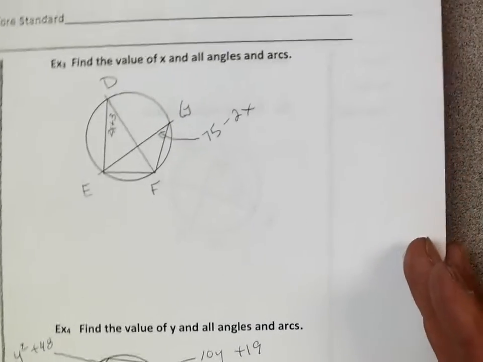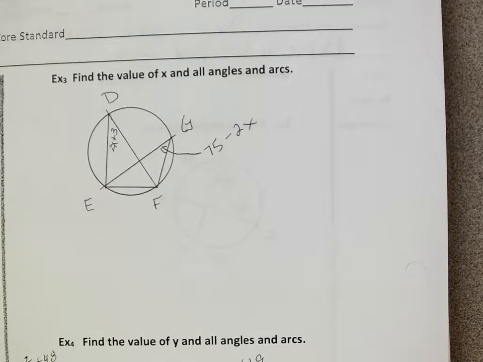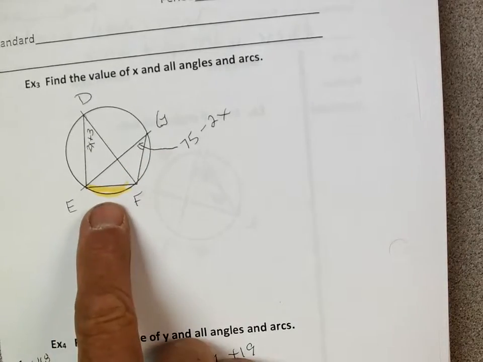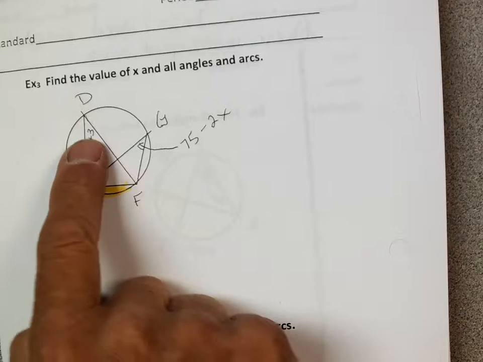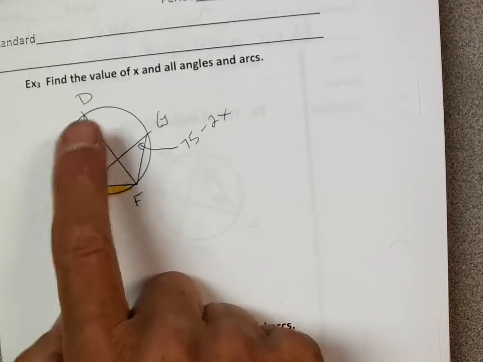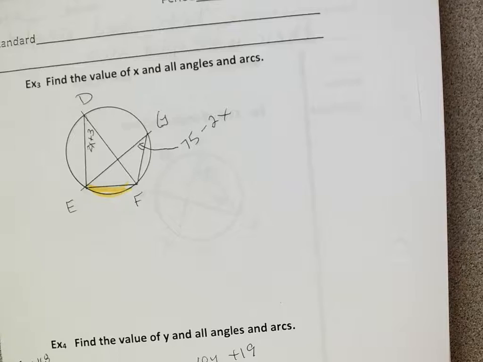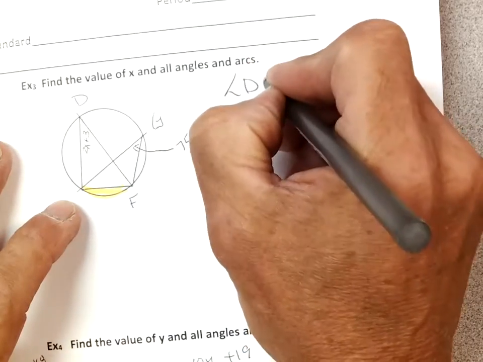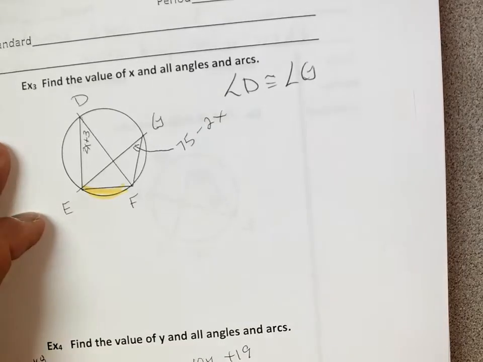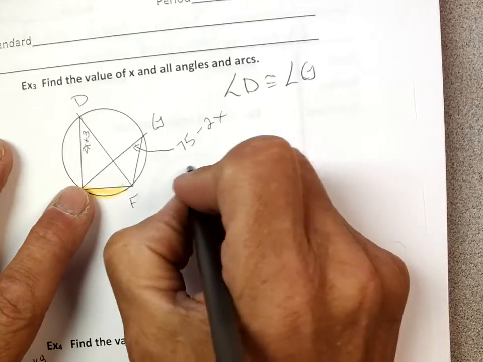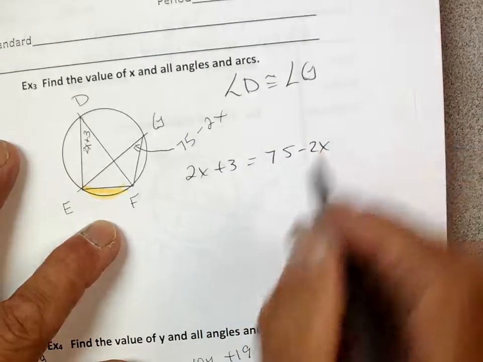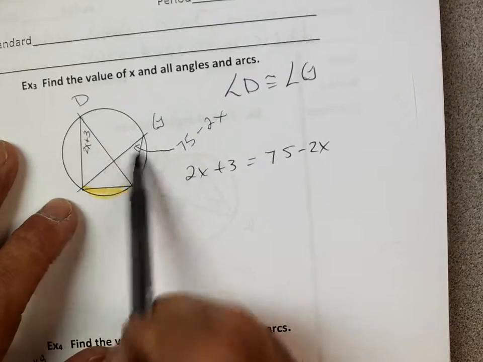All right. So if I look at example 3, one of the things I see is that both angles are attached to the same arc. Both angles, angle D and angle G, are attached to the same arc. Therefore, D has to be equal to G, because they equal the same arc. So I know that angle D is congruent to angle G. So let's just set them equal. Let's take 2x plus 3 and set it equal to 75 minus 2x.